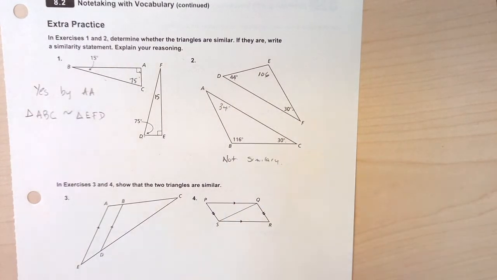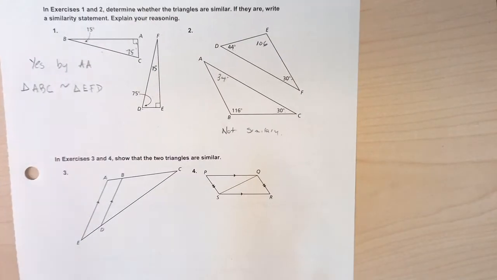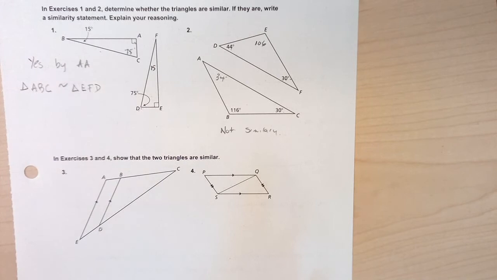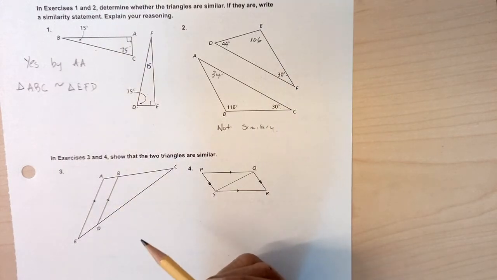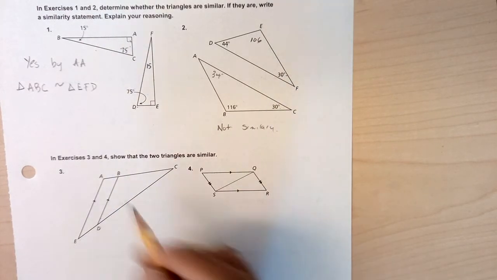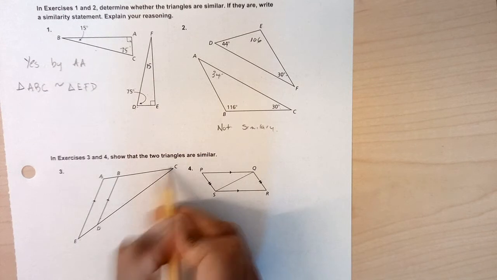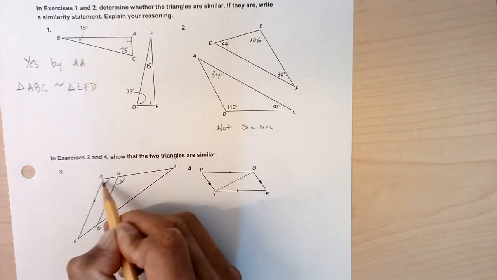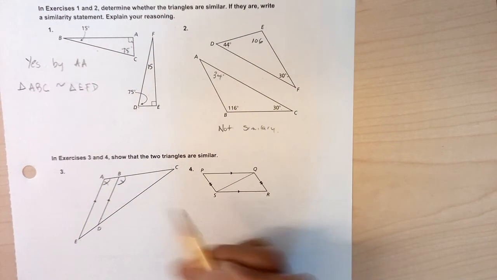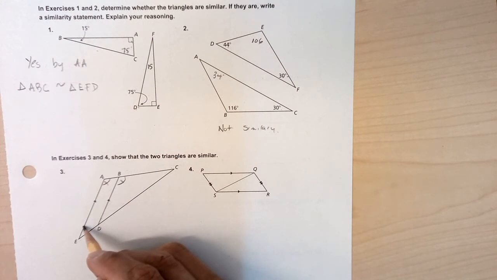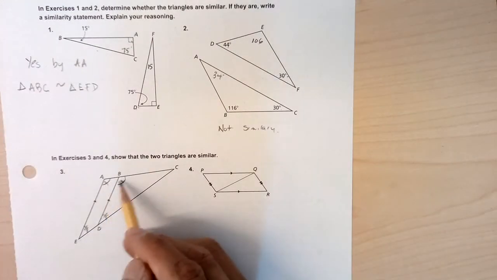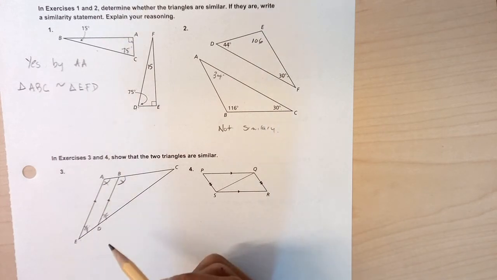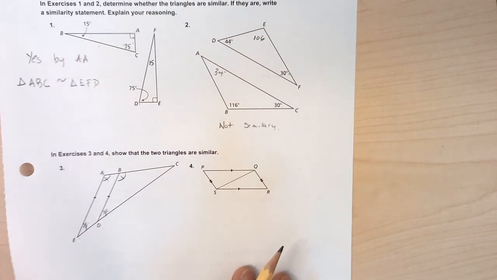And then 3 and 4, it says show that the two triangles are similar. You're going to have to refer back to something that we've covered before. So notice that AE and BD, those two segments are parallel. So if you think about AC as a transversal, these two angles are congruent. And then you could do something similar for these two angles, angle E and angle D. And the reason why those would be congruent angles is those are corresponding angles.